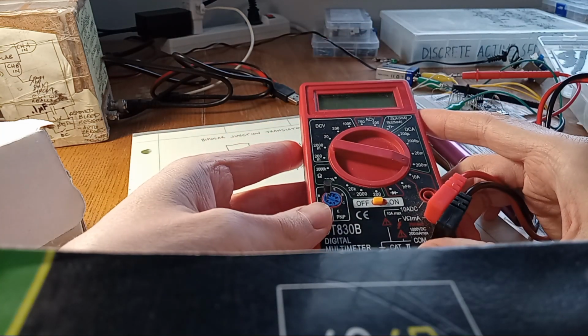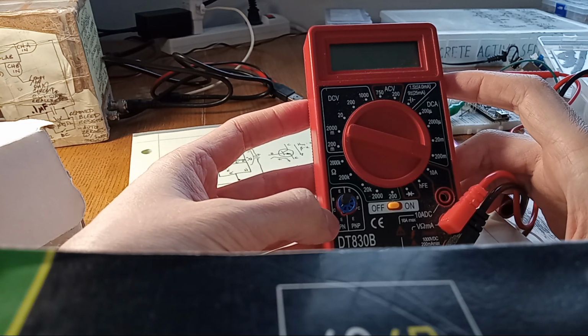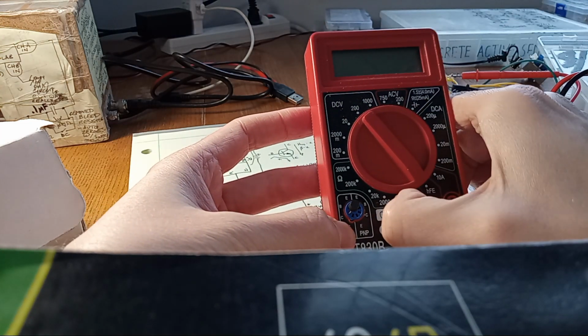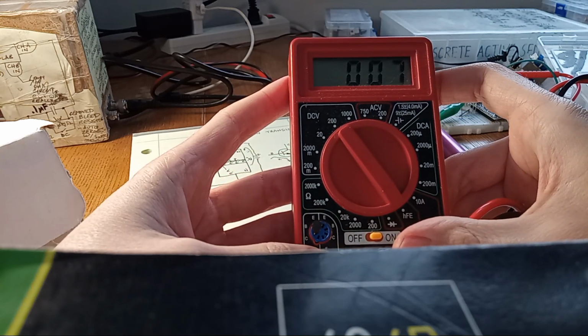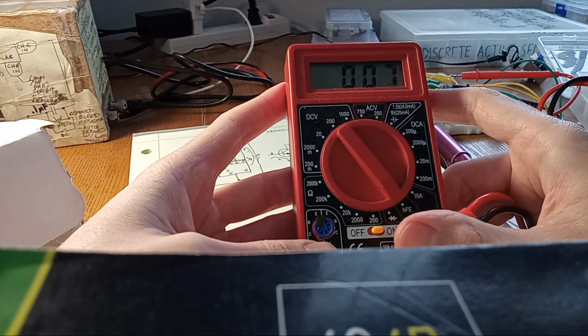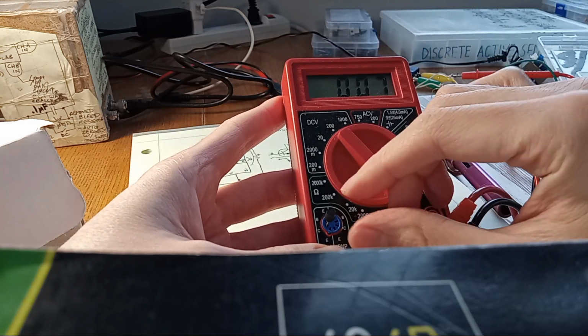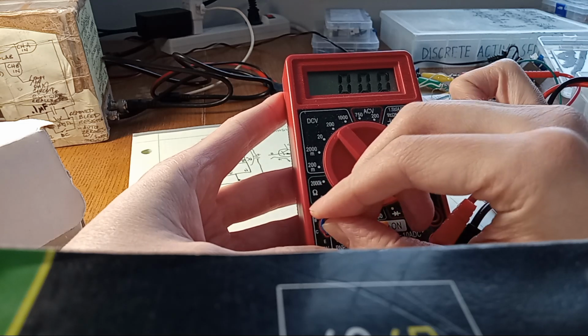So you plug the transistor into the meter, making sure to respect where the emitter, base, and collector are connected. Set the meter to measure gain. Have I got this backwards? Yes, I do. That's nice.